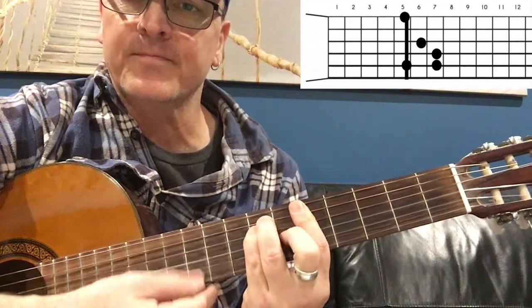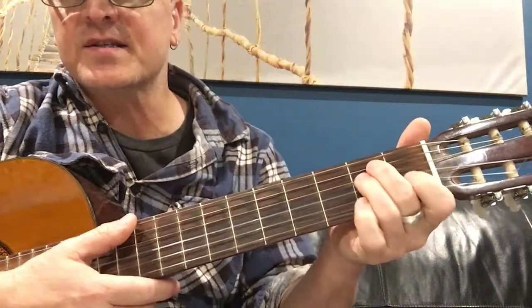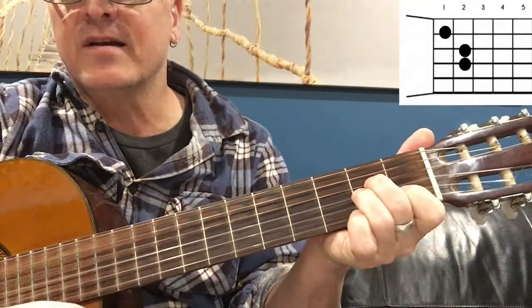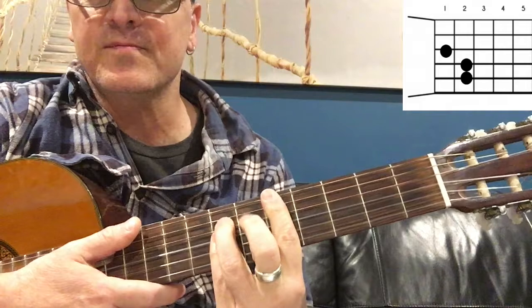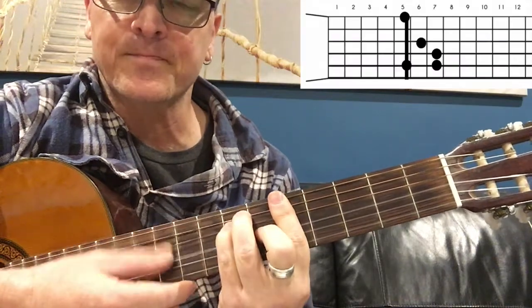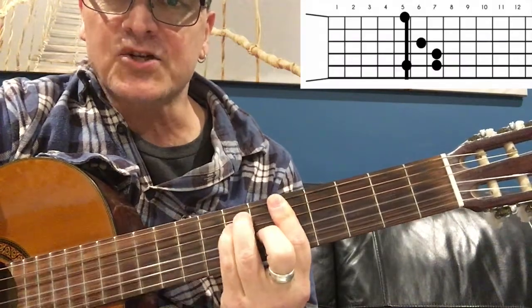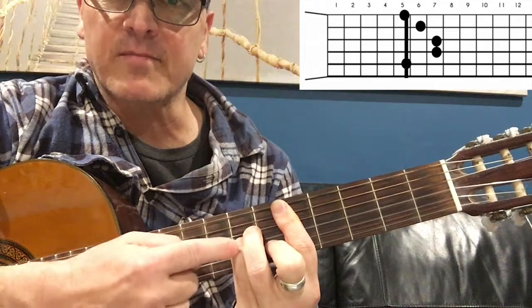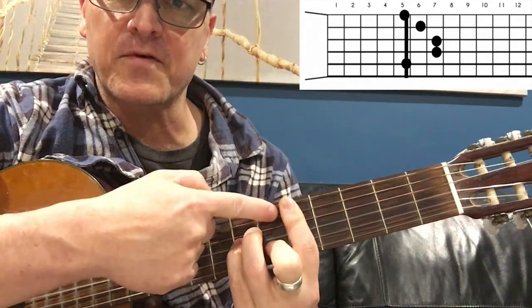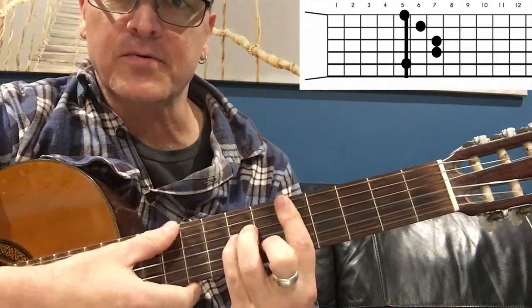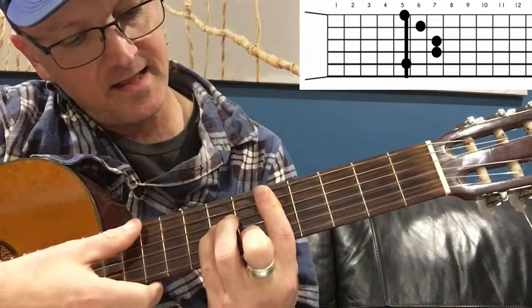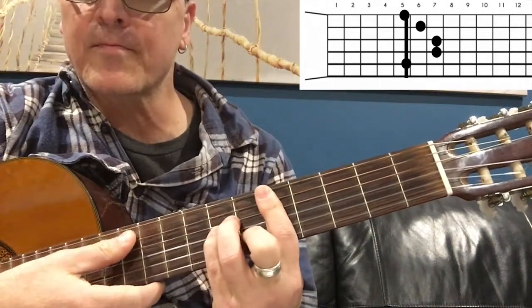There's your minor, same as your E major and your A minor are the same, relative positions. That's your major shape, moved up a string, that becomes a minor shape on the 5th string bass note. So in this case, that would be a D minor chord.